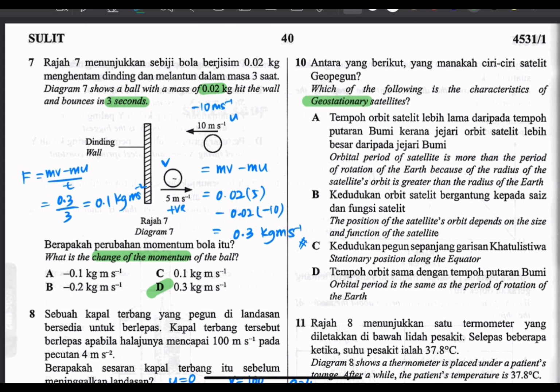So next one is a geostationary satellite. What is meant by a geostationary satellite? It looks like the satellite does not move at all. Why? Because the satellite always stays at the same geographical location.